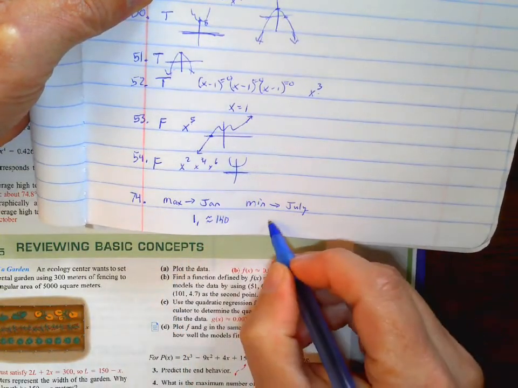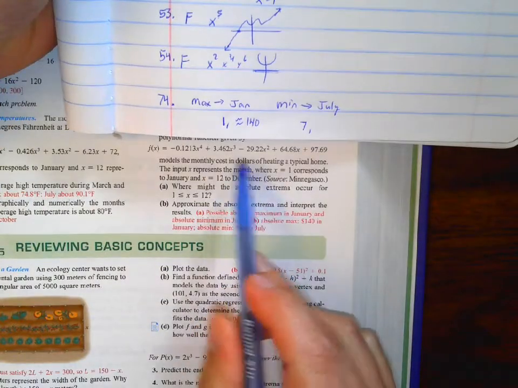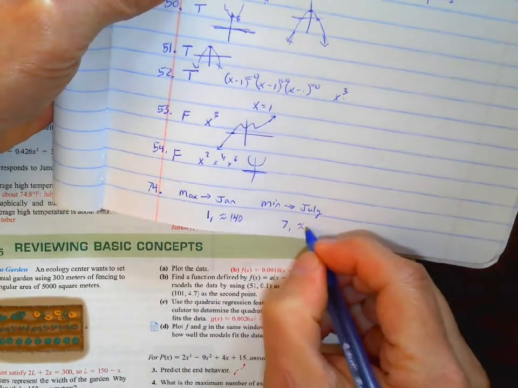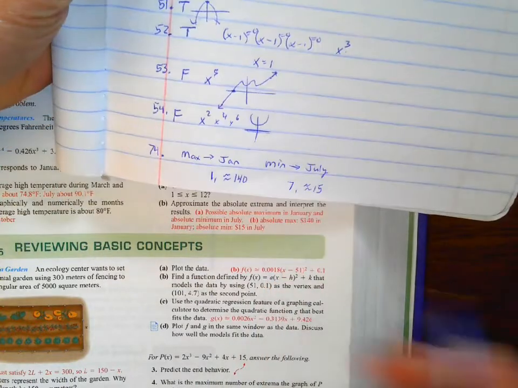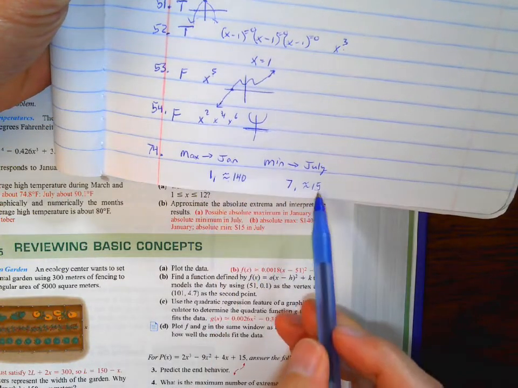And in July, which is month 7, if I plug 7 in here, I get approximately $15. So that would be the cost we would approximate for the coldest month and the warmest month.